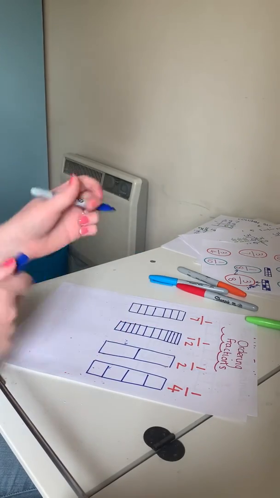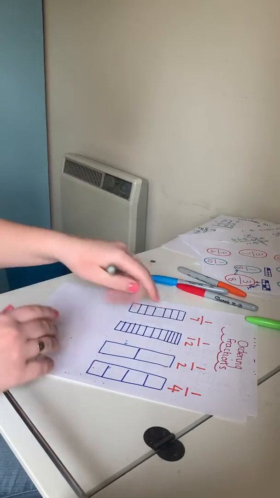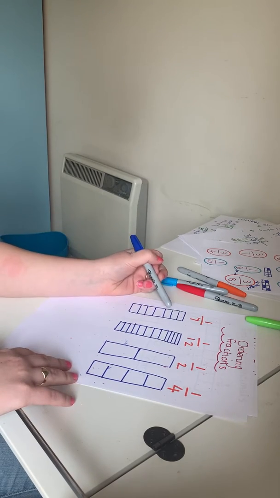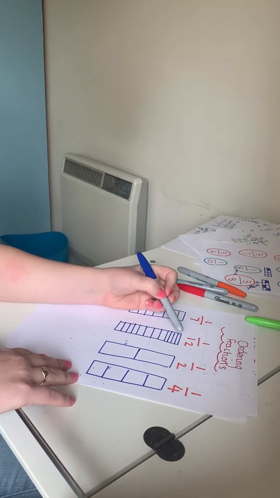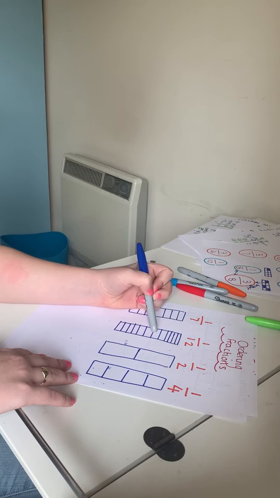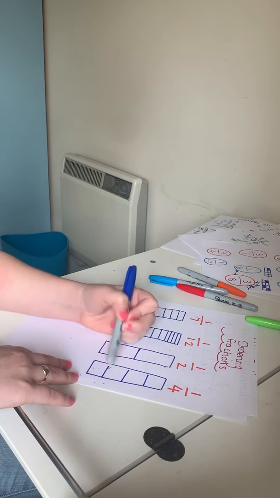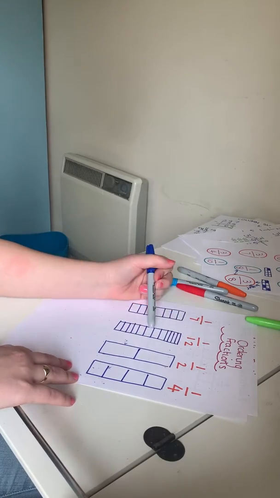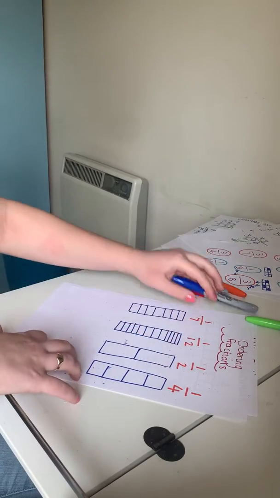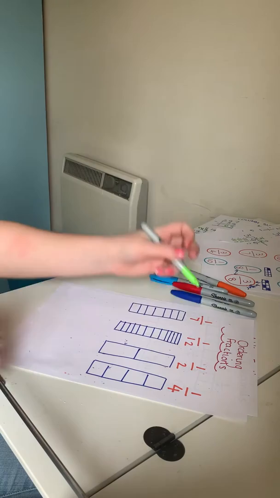So really, I've been a little bit naughty drawing them where they're a bit smaller, but I should now have 1, 2, 3, 4, 5, 6, 7, 1, 2, 3, 4, 5, 6, 7, 8, 9, 10, 11, 12, 1, 2, 1, 2, 3, 4. So I've got 1/7, 1/12, 1/2 and 1/4. So now I'm going to shade in those amounts.